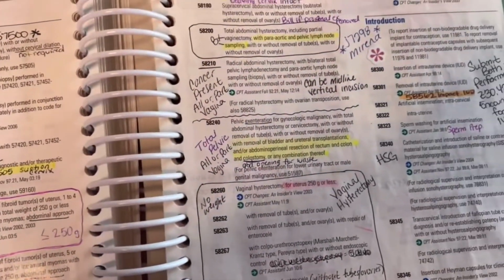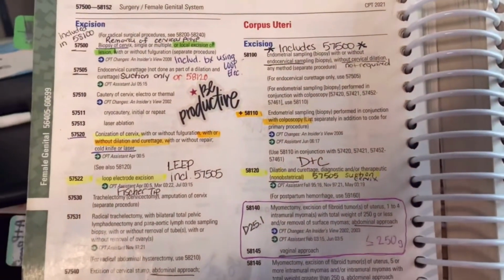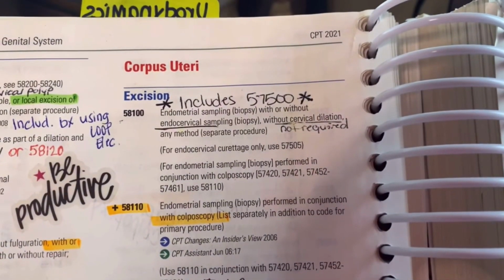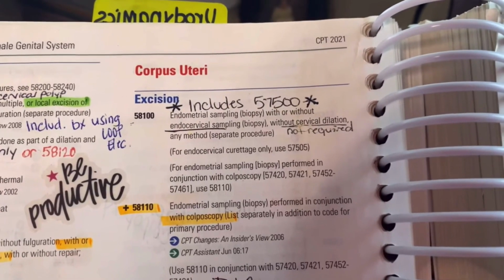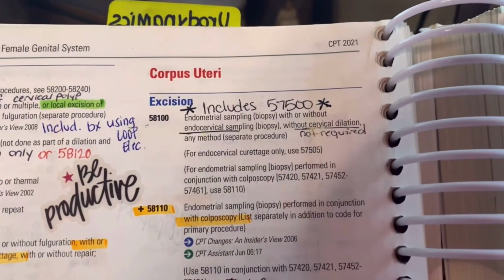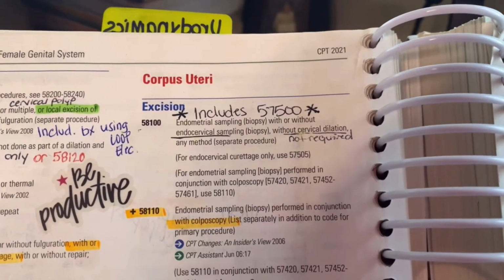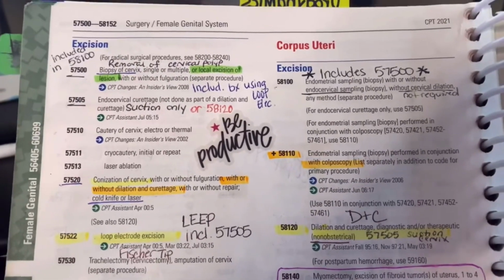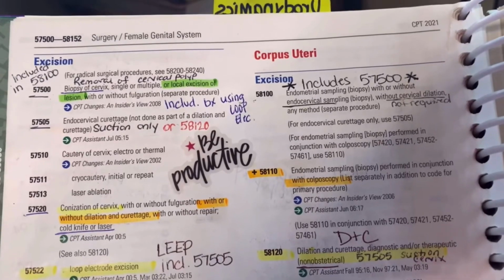And that biopsy is 58100 right here. Corpus uteri endometrial sampling biopsy with or without endocervical sampling biopsy, without cervical dilation, any method, and it is a separate procedure. And I have a note that if they were to do an ECC, which is right over here, 575, oh no, that's not the ECC, that's a biopsy on the cervix.